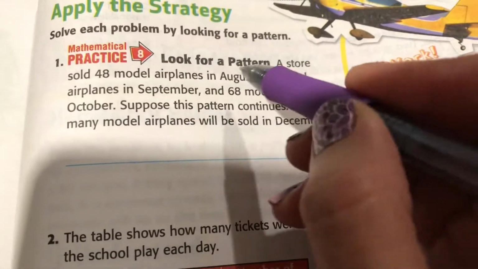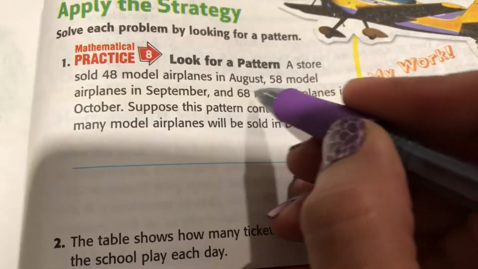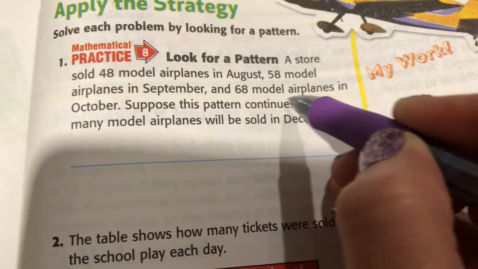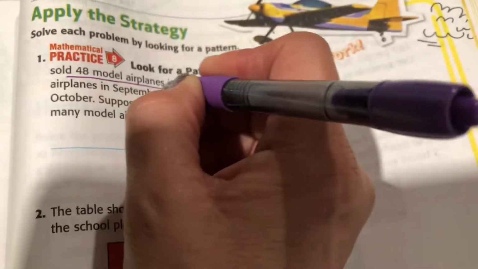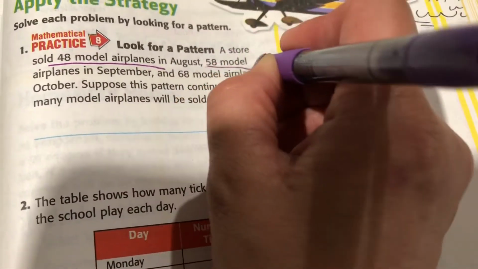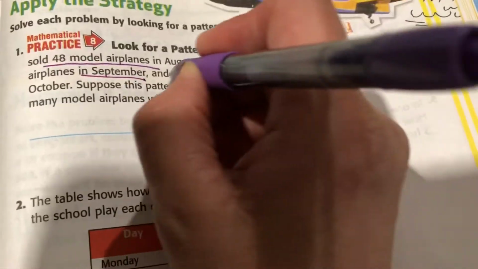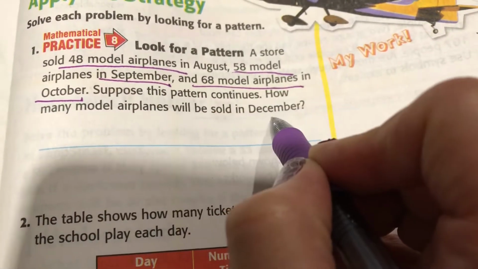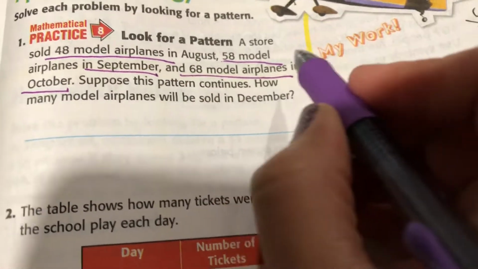What does it say? A store sold 48 model airplanes in August, 58 model airplanes in September, and 68 model airplanes in October. So obviously they're going by months here. So August, 58 in September, and 68 in October. Suppose the pattern continues. How many model airplanes will be sold in December?